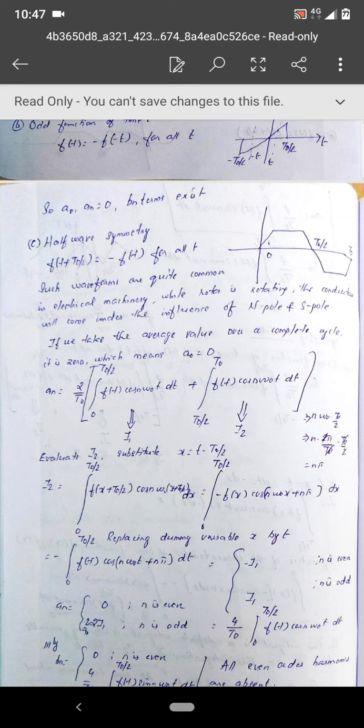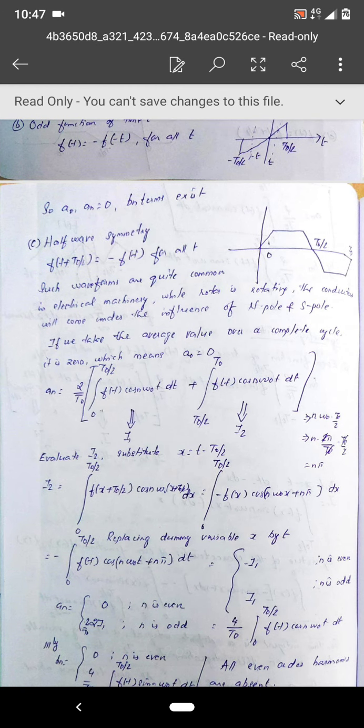Okay, so this is particularly happening in our electrical machinery. That is, when the stator is excited, the rotor conductors rotate, and they will come alternately under the influence of the north pole and the south pole. So when they come under the north pole, the rotor current will have one direction, and when the conductors come under the influence of the south pole, the current through the conductors will have the opposite direction. So these types of waveforms are found in electrical machineries.